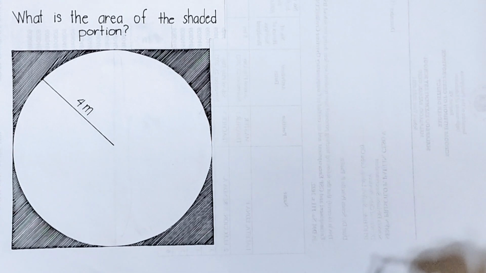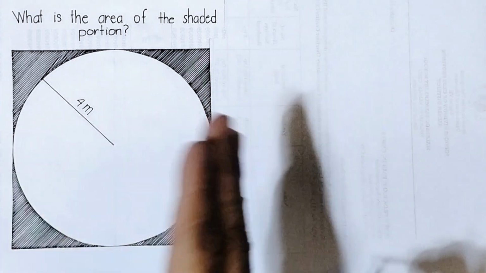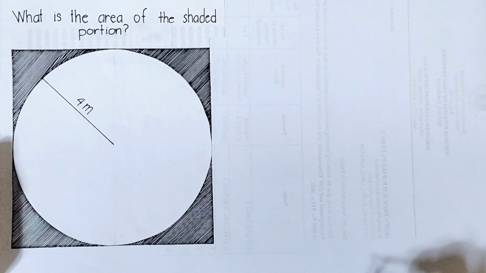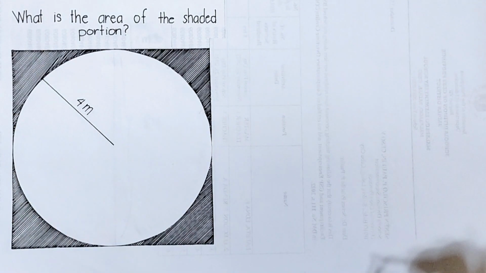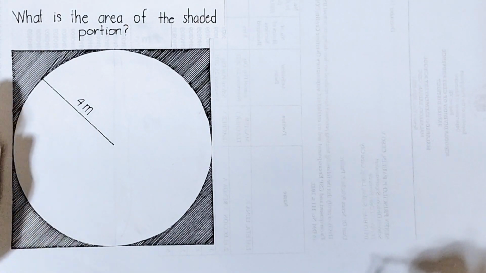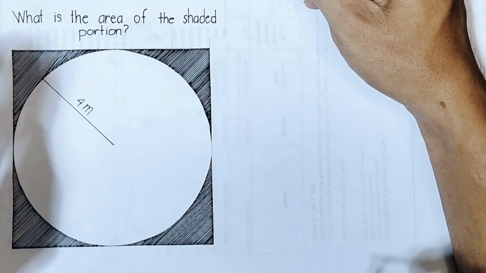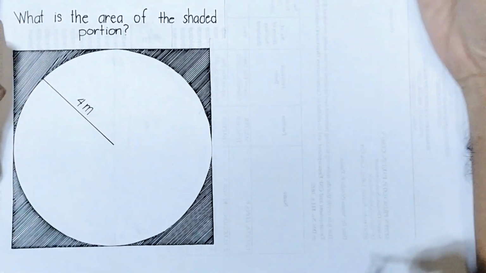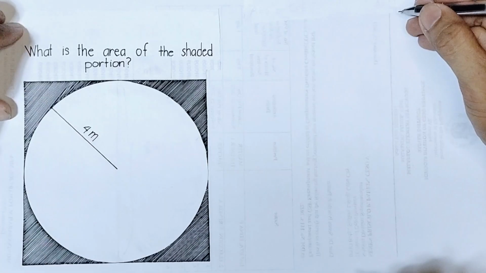In this video, I'm going to show you how to solve the area of the shaded portion in this figure. This figure has two shapes involved. We have a square and a circle. Now, in order for us to find the area of the shaded part, we need to consider the formula in finding the area of a square and a formula in finding the area of the circle.